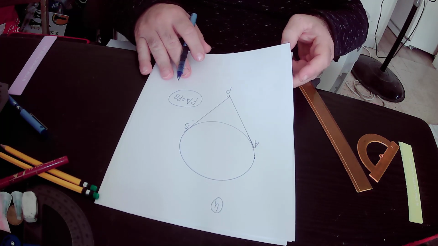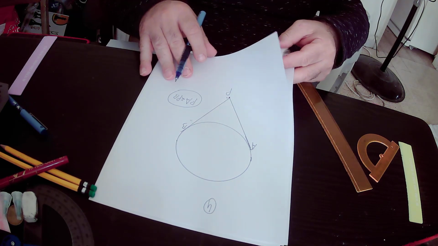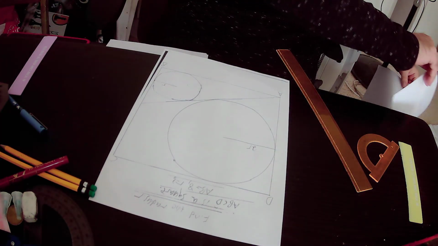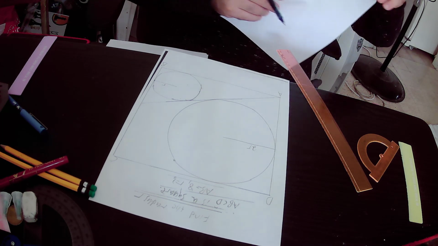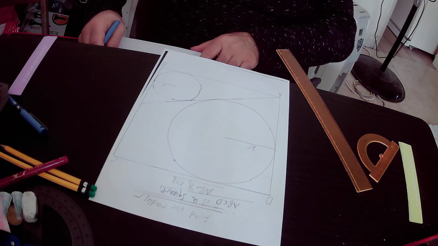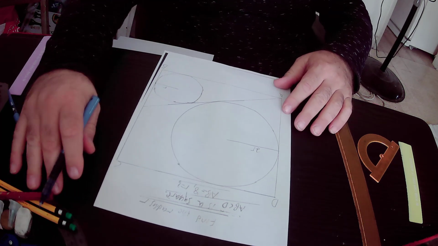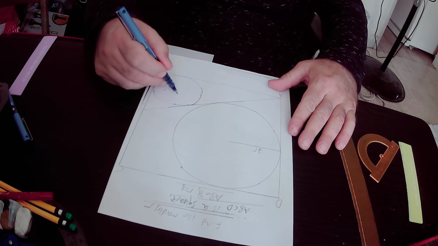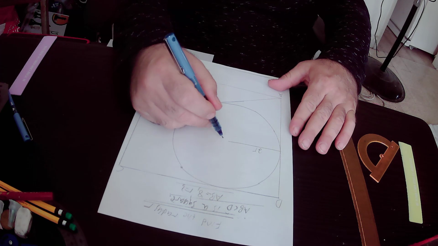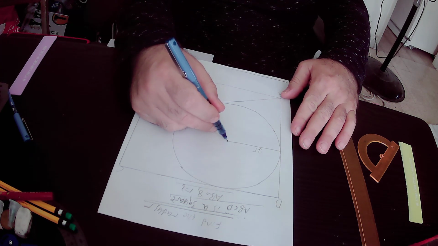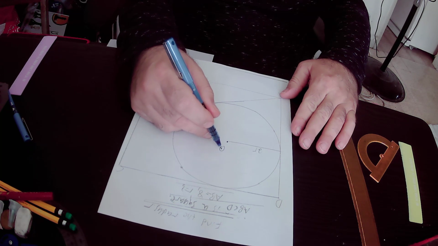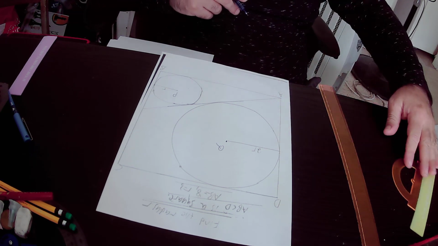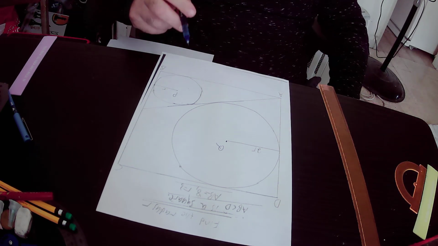So, in the next step, we will define the center of the small circle as point P, and we will define the center of the big circle as point Q. And we will join together points A and P by a straight line.